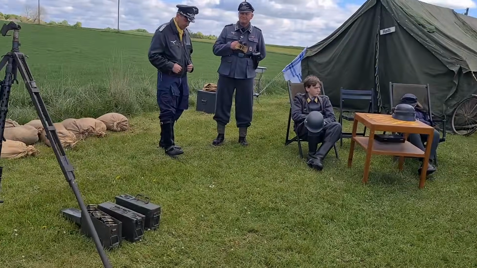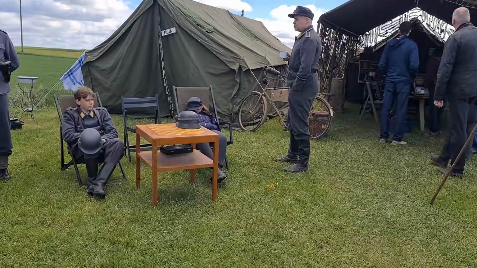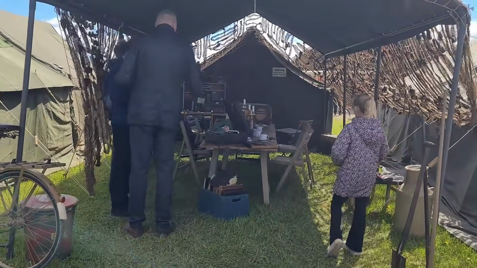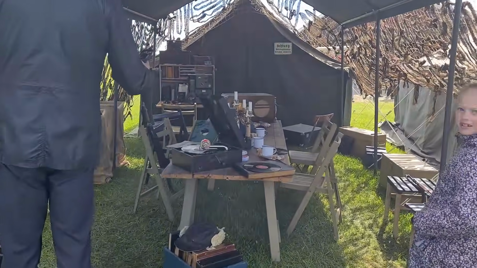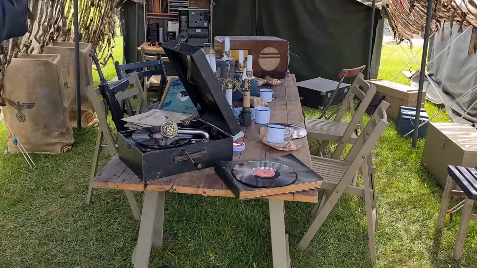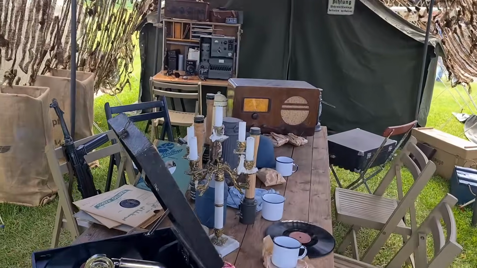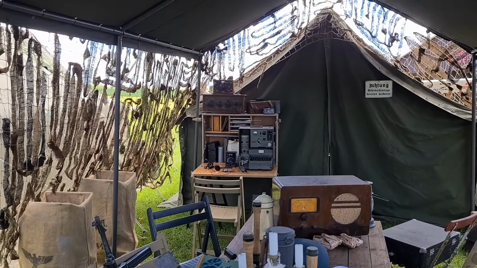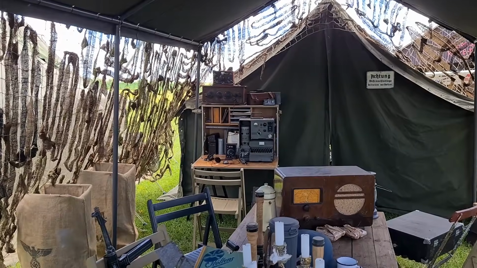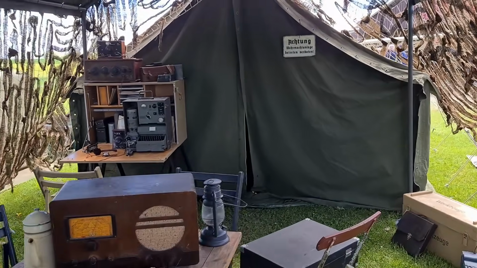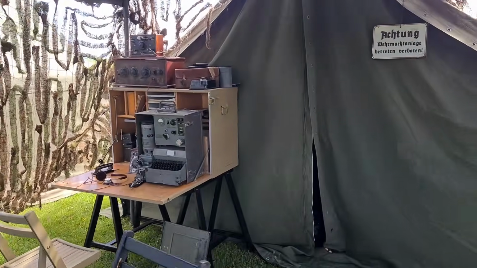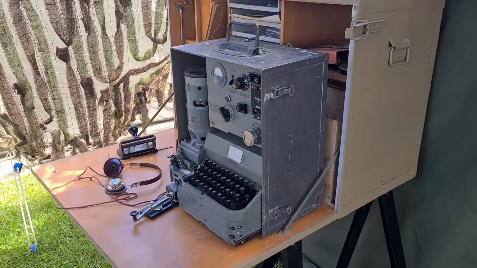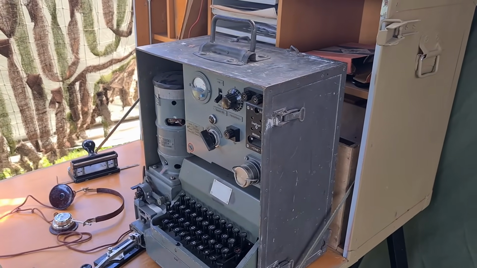Inside their tents, they have a fascinating display of German equipment from the war. It's a detailed look at the gear that soldiers would have used. This shows how the reenactors from different countries work together to make this event so realistic and historically accurate.